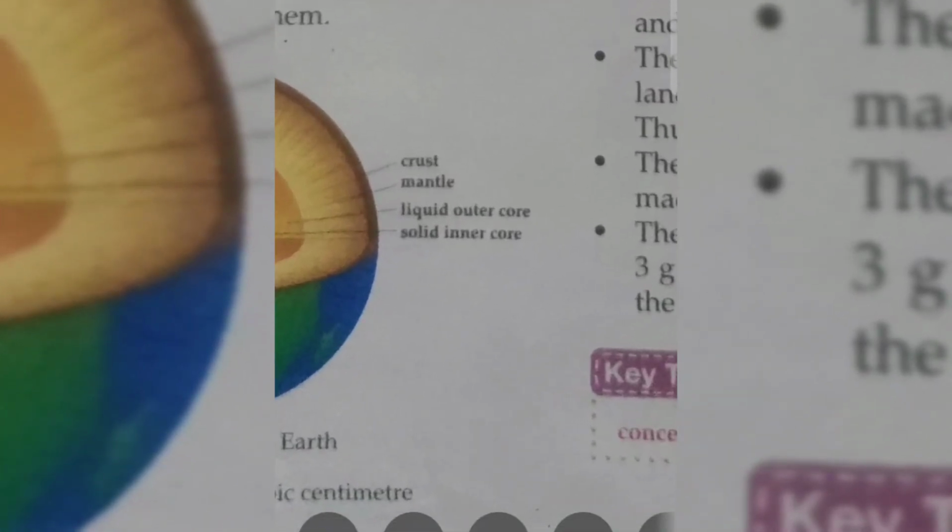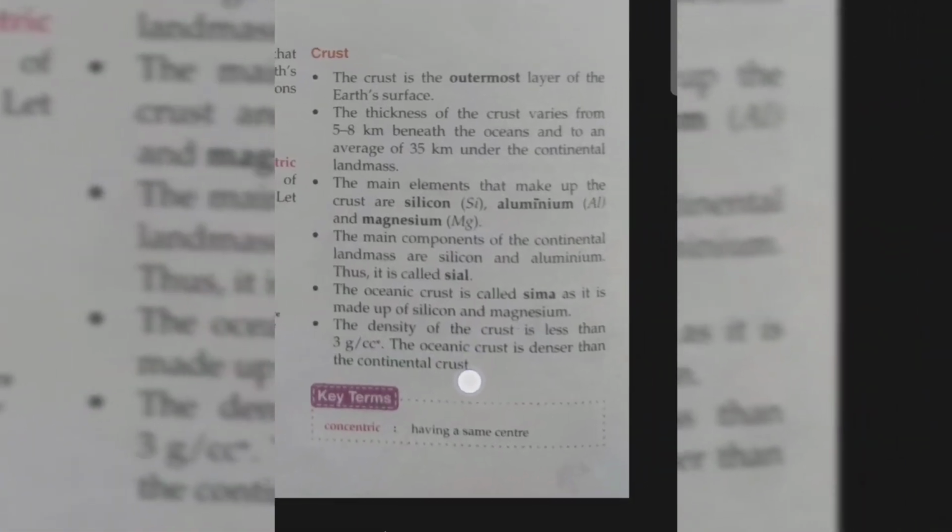Each of these layers has its own characteristics. Let us learn more about this. Here you see the crust, mantle and core is given. The core can be divided into two parts, the liquid outer core and the solid inner core. Okay, so here we are going to study each layer and its characteristics. Now I am going to study the first layer of the earth, that is the crust.